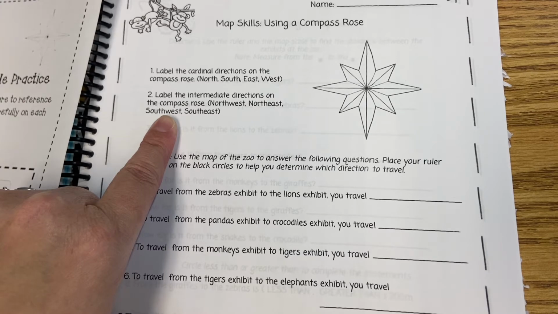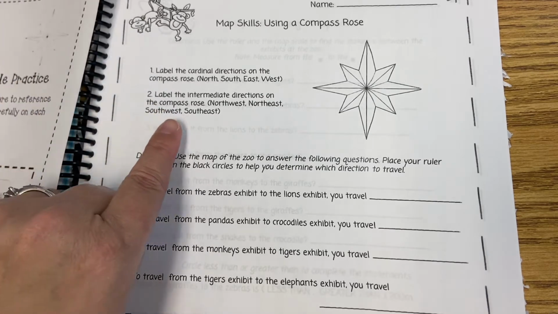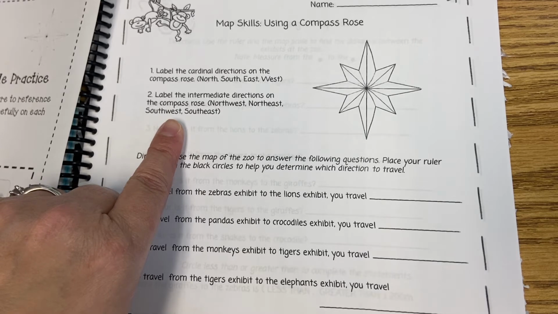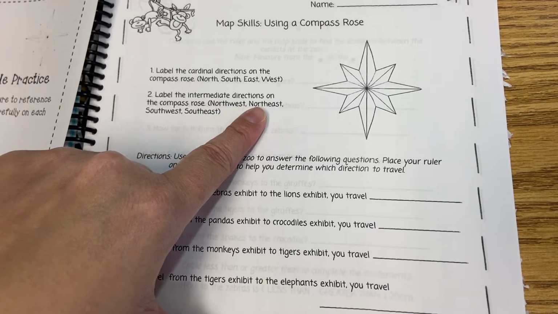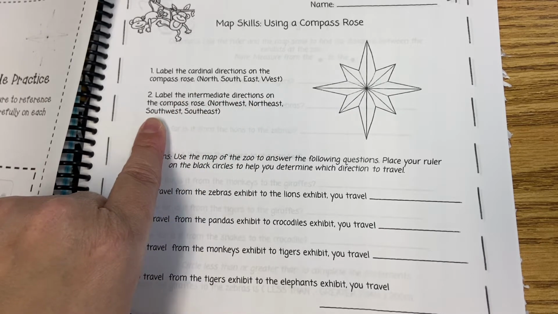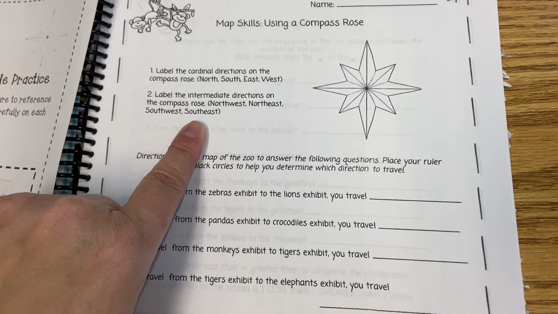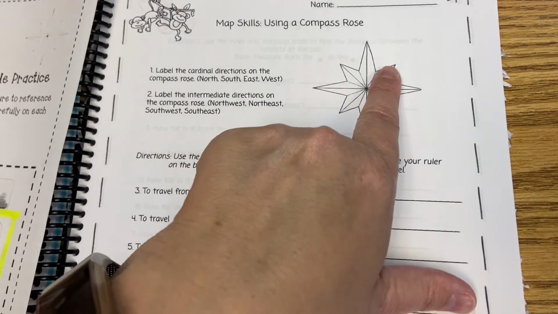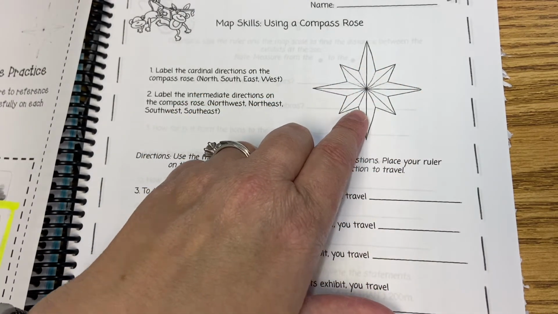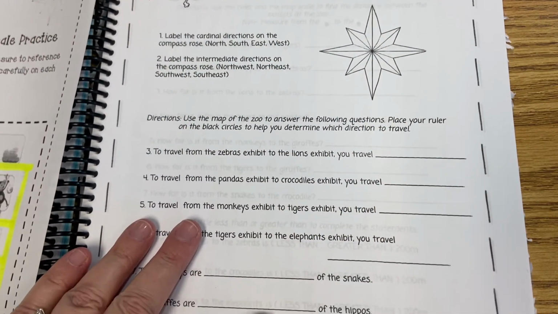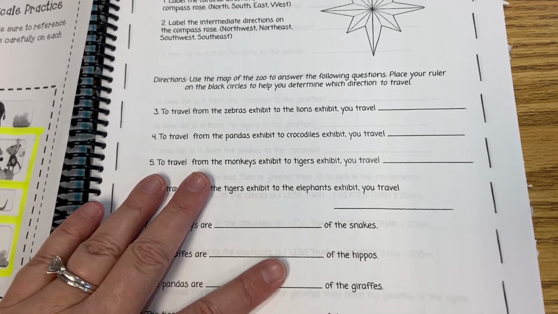Oh, label the intermediate directions on the compass rose. Northwest, northeast, southwest, southeast. Very good. So now you're going to label your intermediate directions. Those are the ones in between north, south, east, and west. Once you finish that, no, your pencil's down.